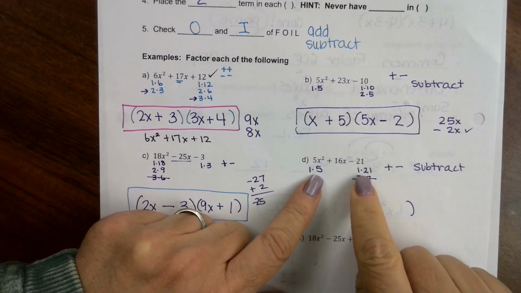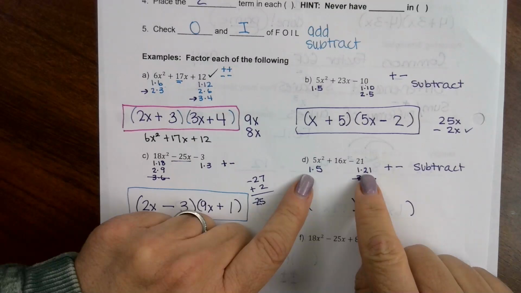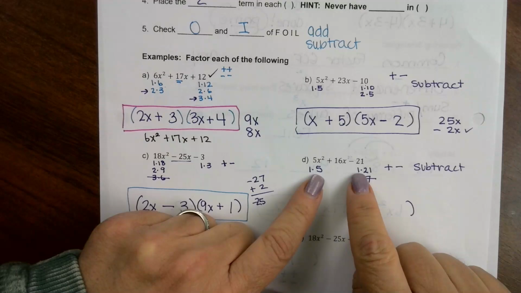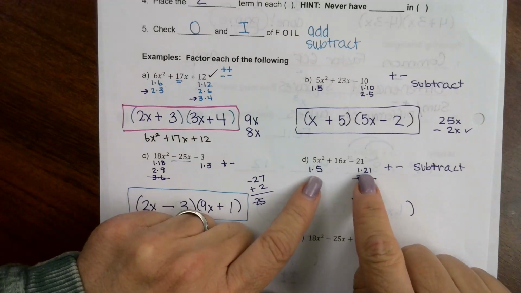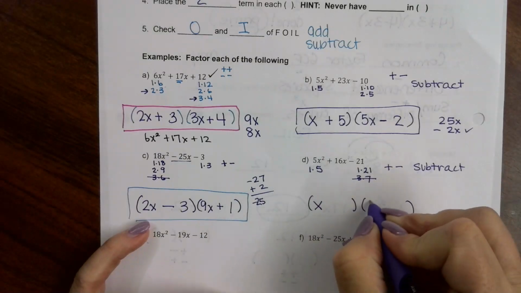So I have to go up here. So if I do 5 times 21, that's going to be way too big. So if I do 21 times 1, I would have 21 minus 5 gives me 16. So I'm going to use this big factor up here. So I'm going to have x and 5x.